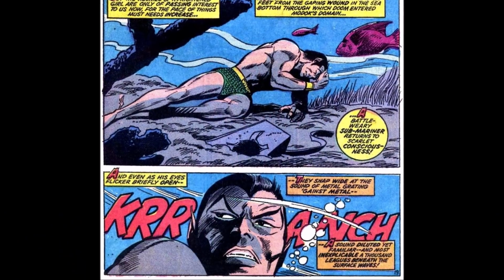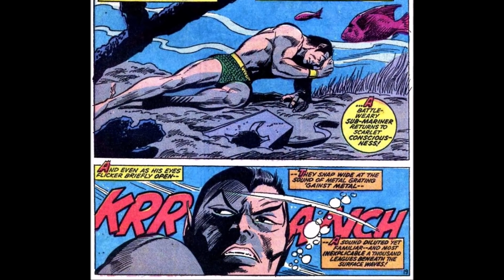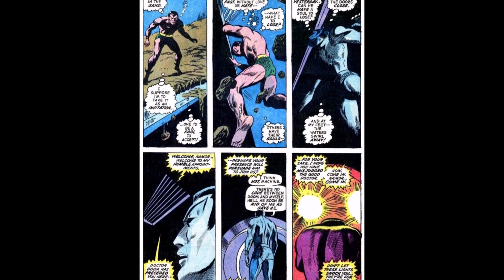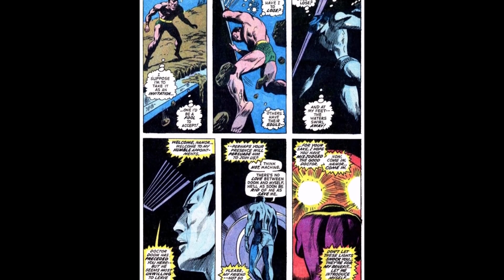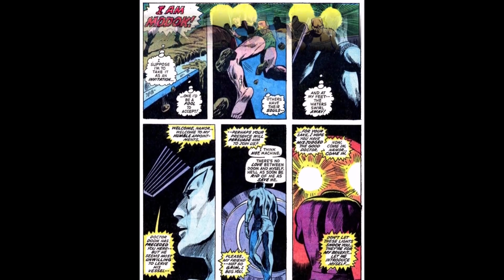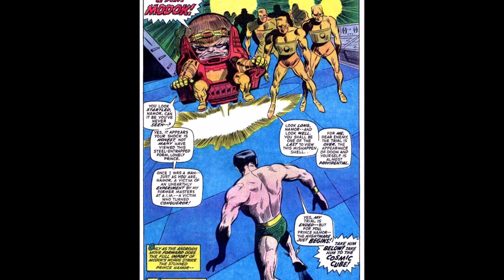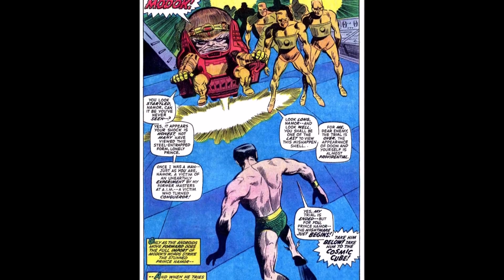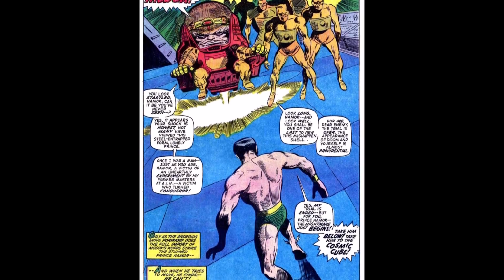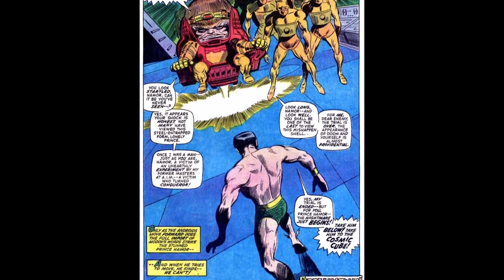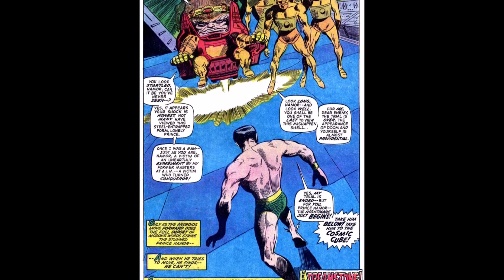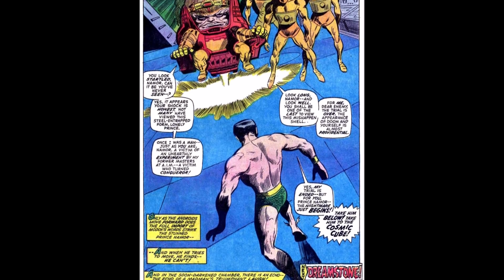Namor comes to on the sea floor, and from there he enters the supply depot after a giant door opens in front of him on the sea floor. Once inside, we get this great one-page panel of MODOK introducing himself to Namor. The Submariner is interested in only one thing: getting the Cosmic Cube and getting out from under Doom's thumb.